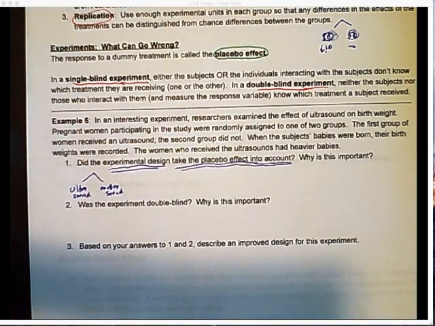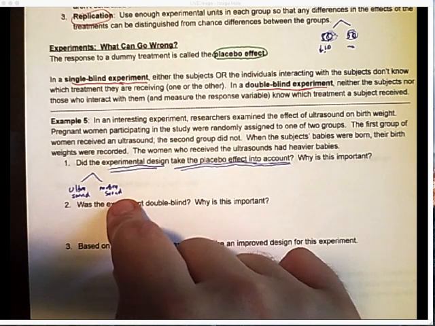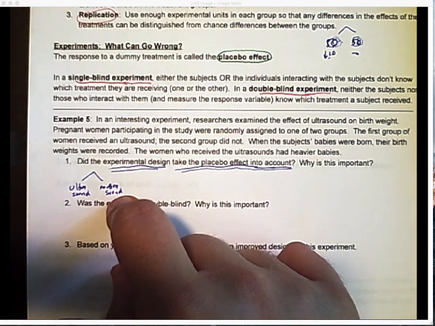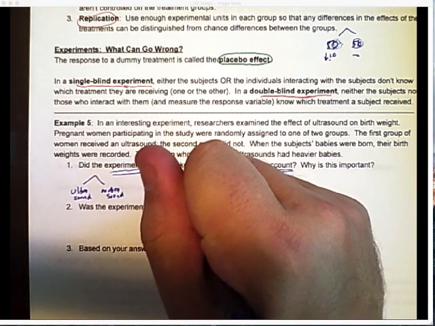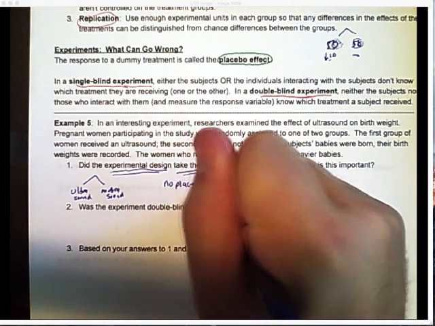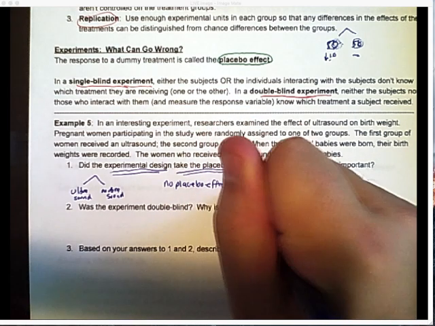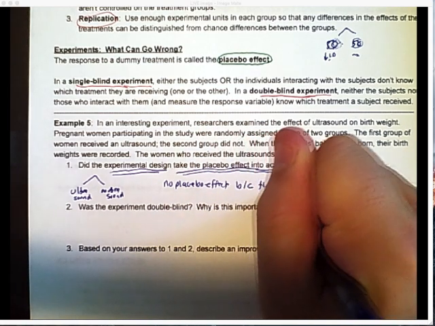So placebo effect would be a dummy treatment. Is there any dummy treatment? Are the people that are not getting an ultrasound receiving something that's like an ultrasound but it's really not? No. So there's no placebo effect here, because there is no dummy treatment.